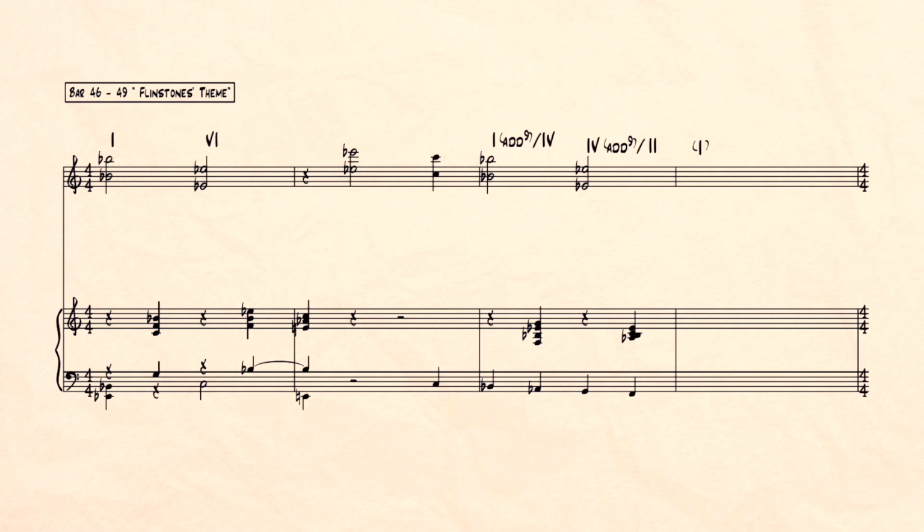And in Flintstones, we also get this in many places. So for example, here we have a 1 add 9 over 4, followed by a 4 add 9 over 2, which strongly implies a 1 which never arrives.